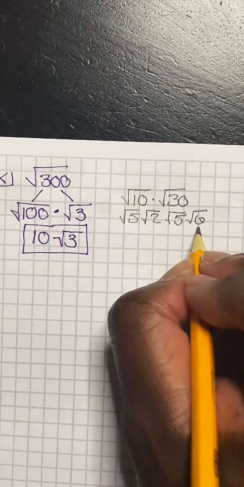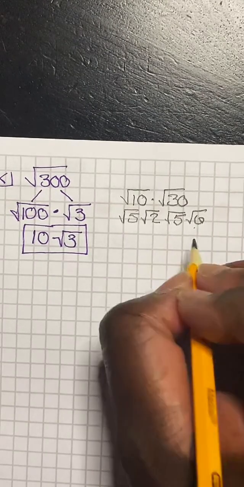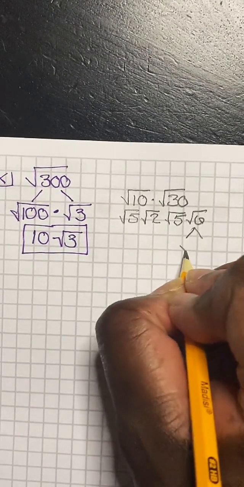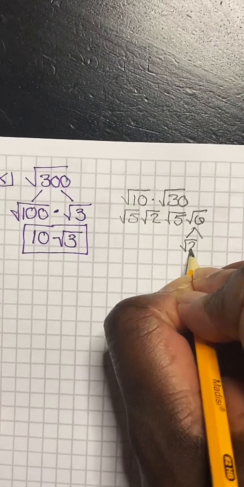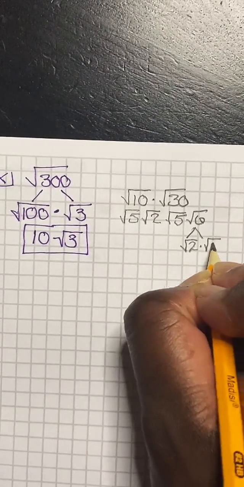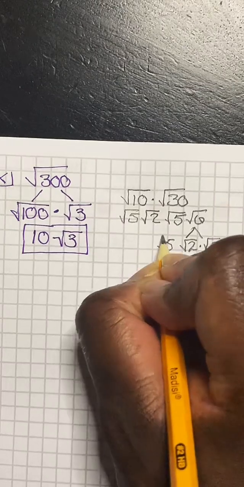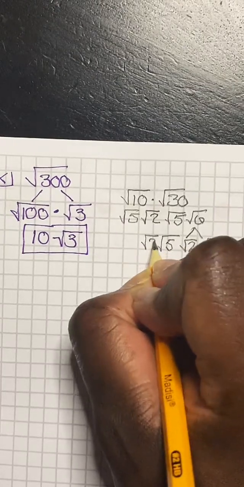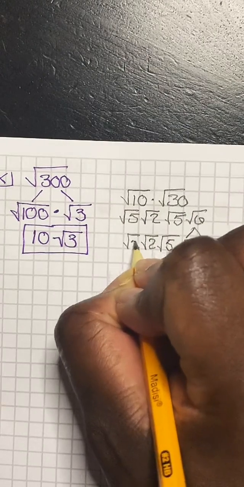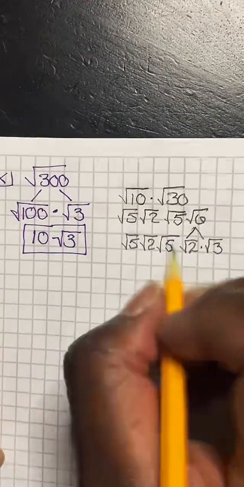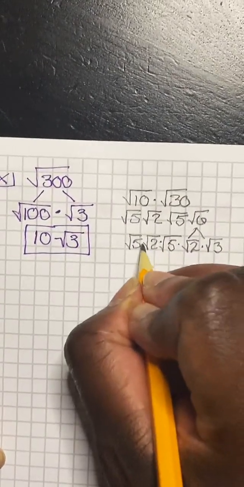but the square root of 6 is also square root of 2 times the square root of 3. Okay, so I'm going to bring all this fun stuff down. Square root of 5, square root of 2, square root of 5. All right, all of this is multiplying.